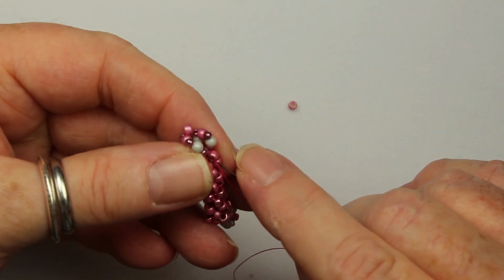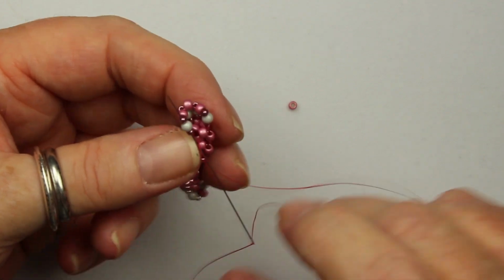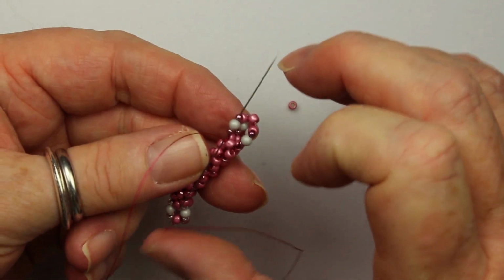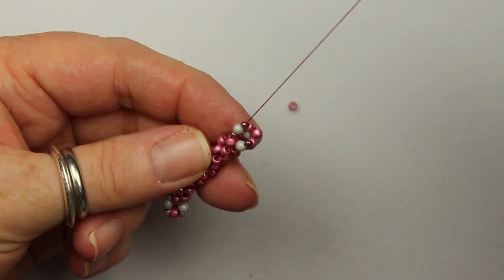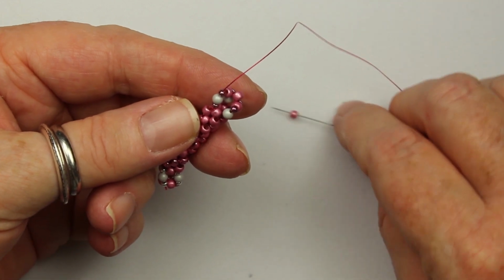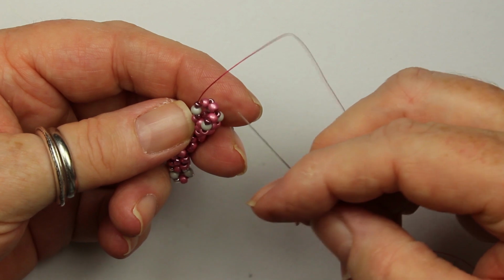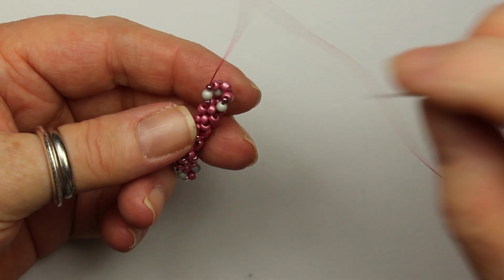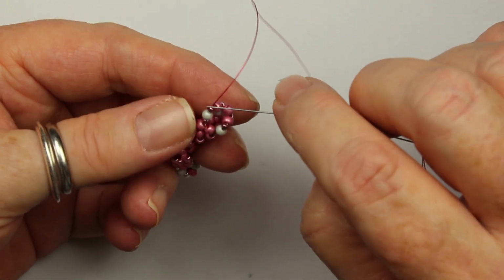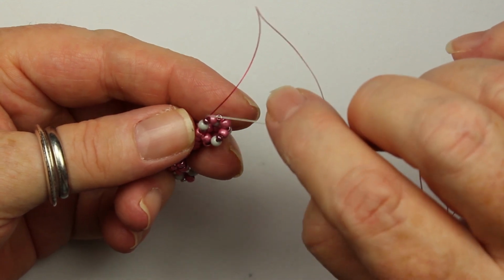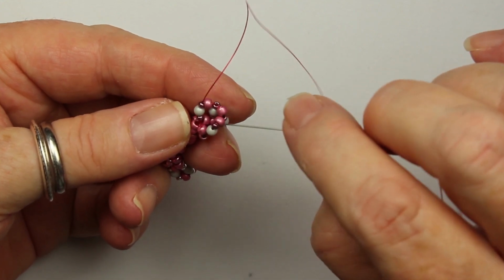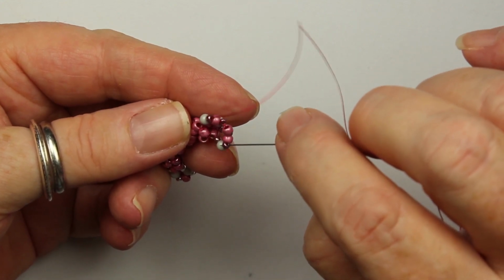Okay, so we come up these 3. Nobody else, just those 3. Pick up our last bead. And remember, we're not going this way, we're not going over there. We're going to pick up this parachute, jump from this cliff over to this cliff and fall down.